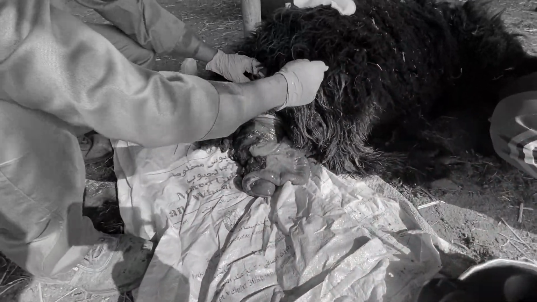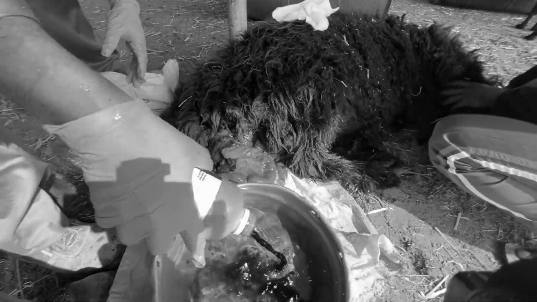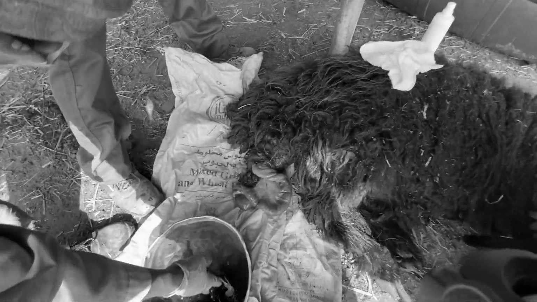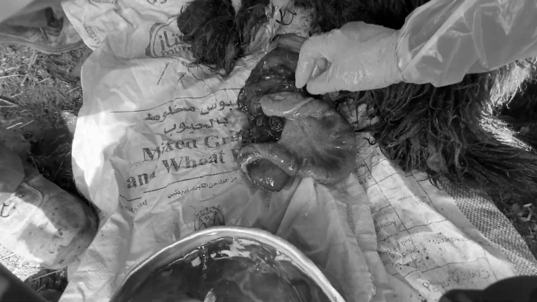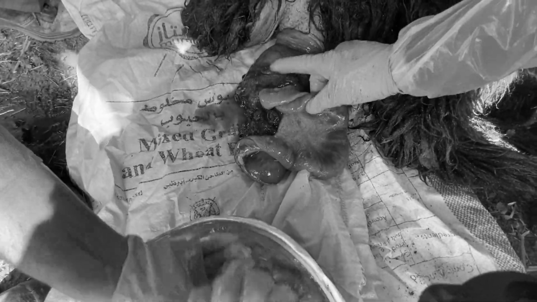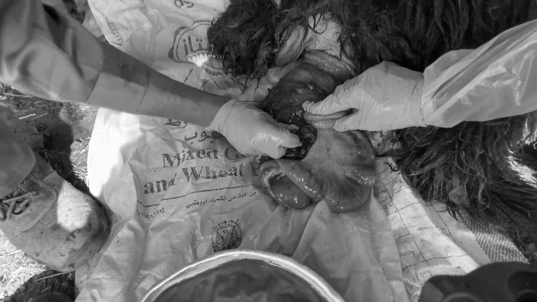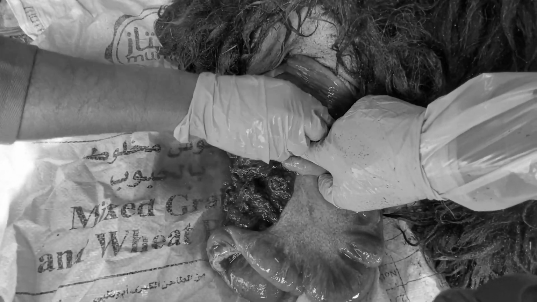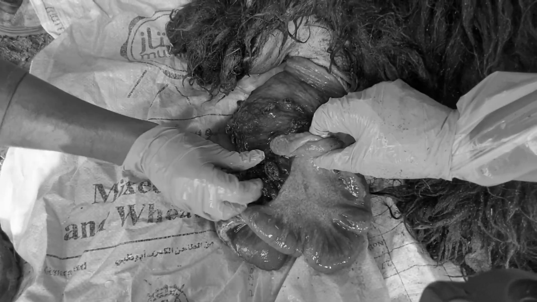Alright guys, so we're now cleaning the uterus, but we do have a problem, a big one. We have a rupture. As you can see, this part here is part of the intestine already. And here's the rupture right here. So we need to suture that. We need to return this back.